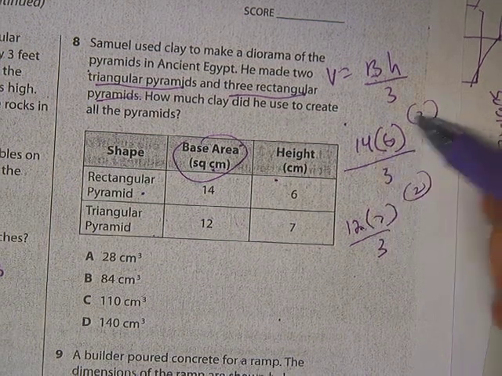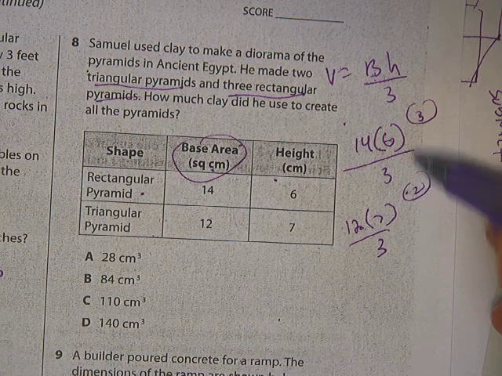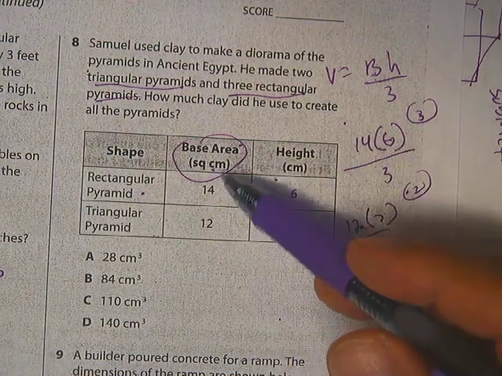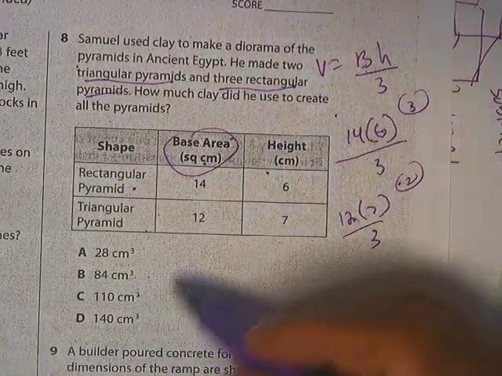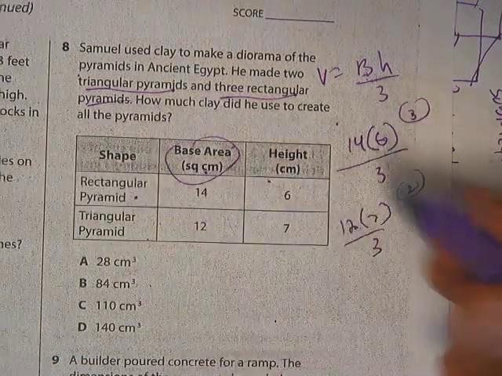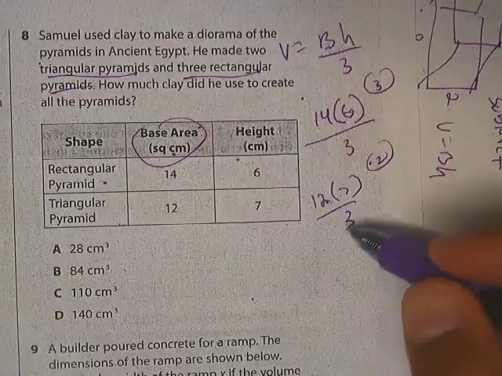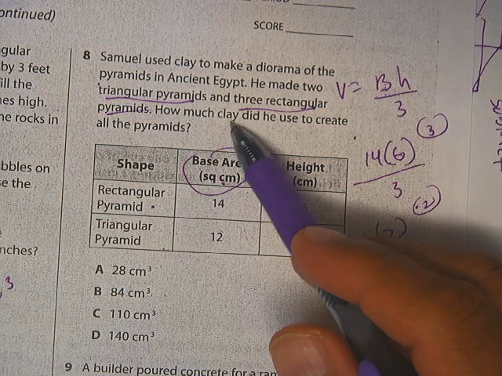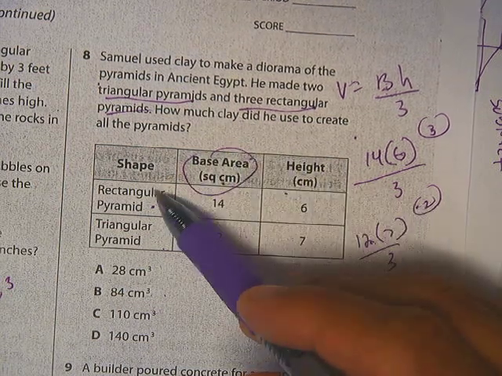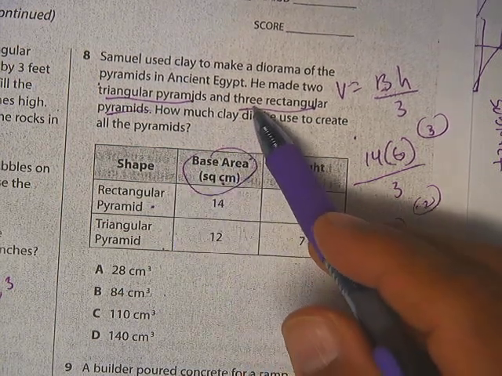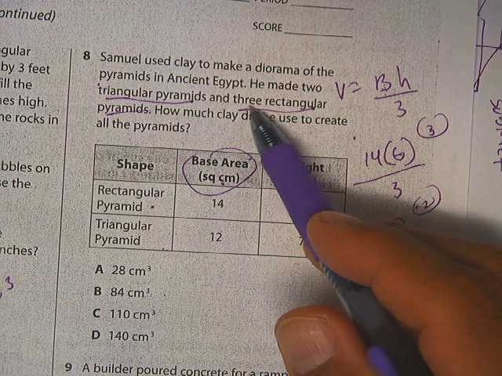So now you have 3 of these and 2 of these. Okay? So how much clay did he use to create all the pyramids? So find the volume of each one, and you're going to do 3 of them, and you do 2 of those. And then you add them up, and then you'll find out the total volume.